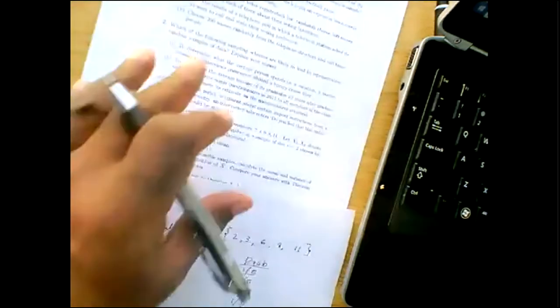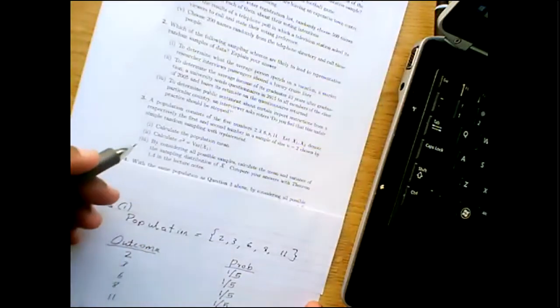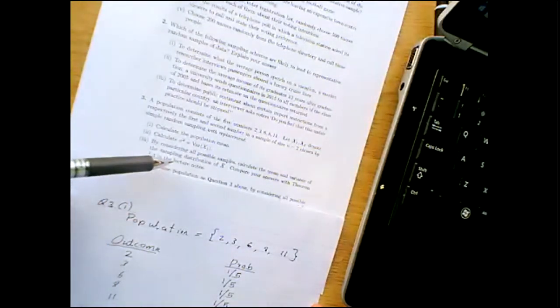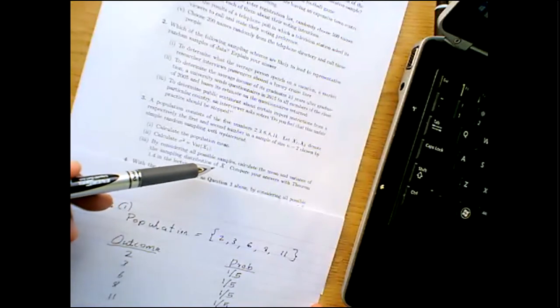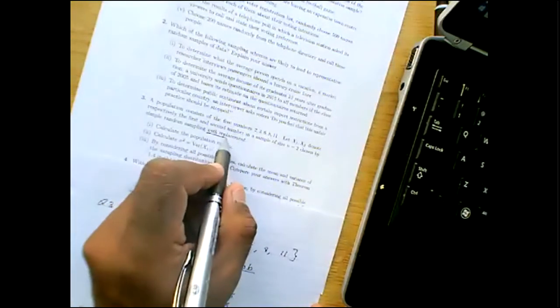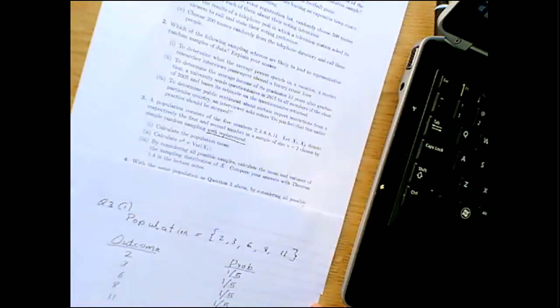Now the last part of question 3 is this: by considering all possible samples, calculate the mean and the variance of X bar. Remember, we are drawing samples with replacement, right?